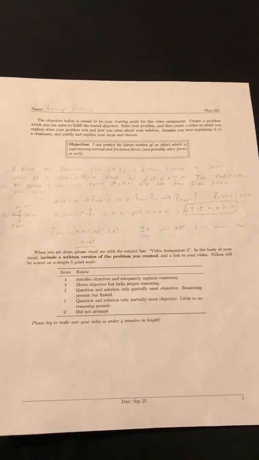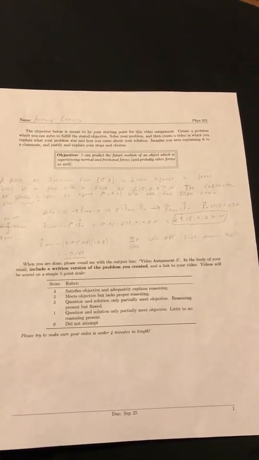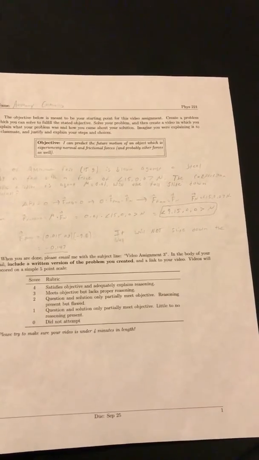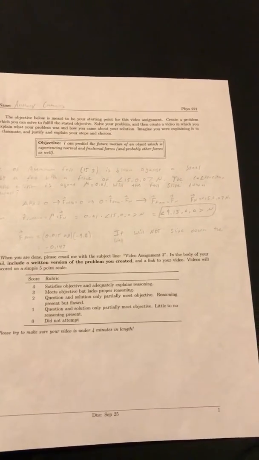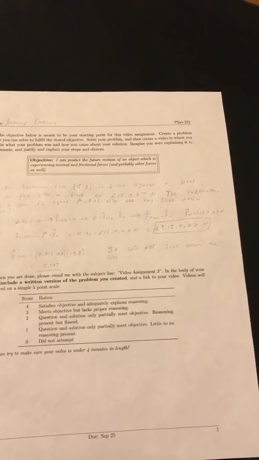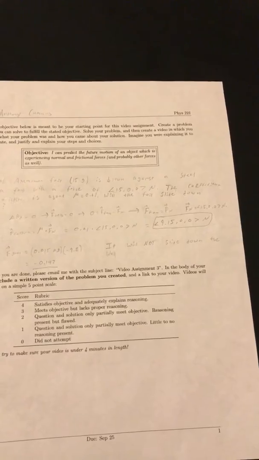The problem I adapted is a piece of aluminum foil that weighs 15 grams is blown against a steel wall by a fan with a force of 1500 newtons. The coefficient of static friction is about 0.61. The question is, will the foil slide down the wall?